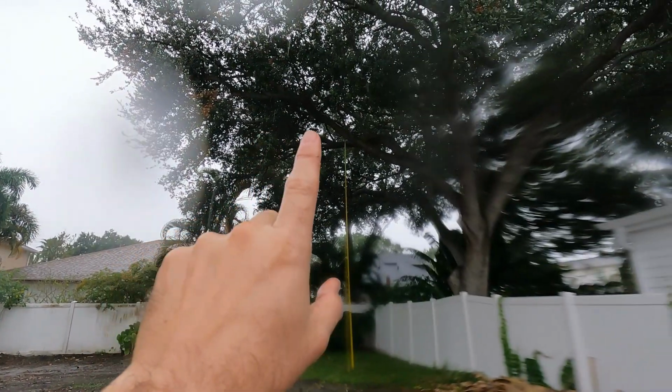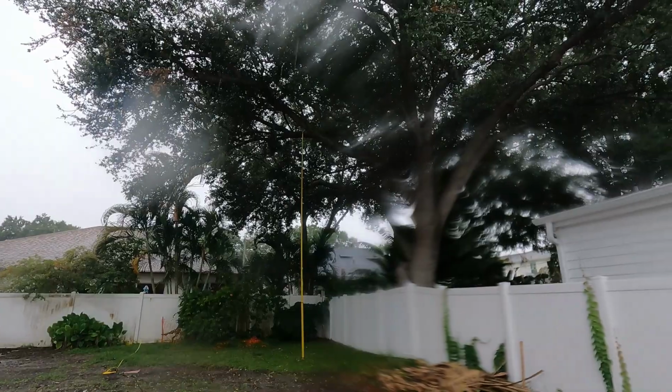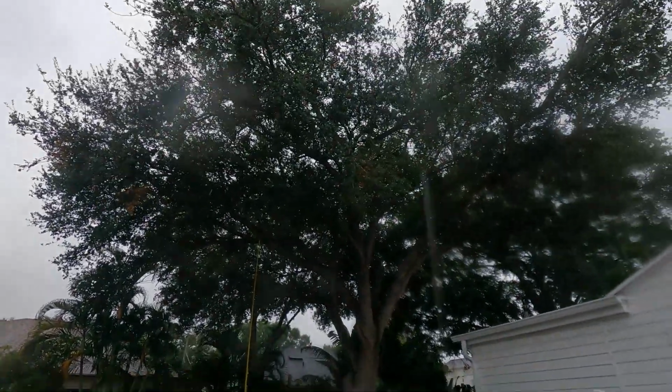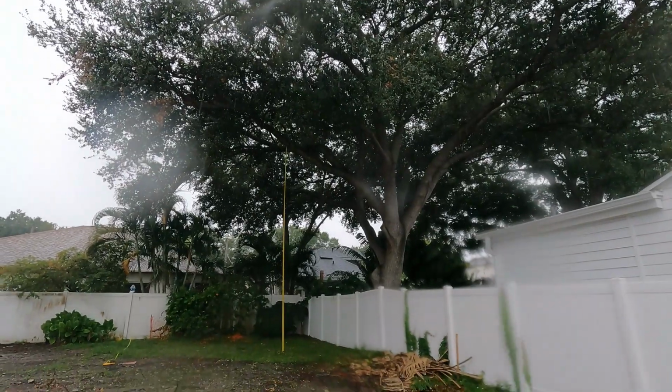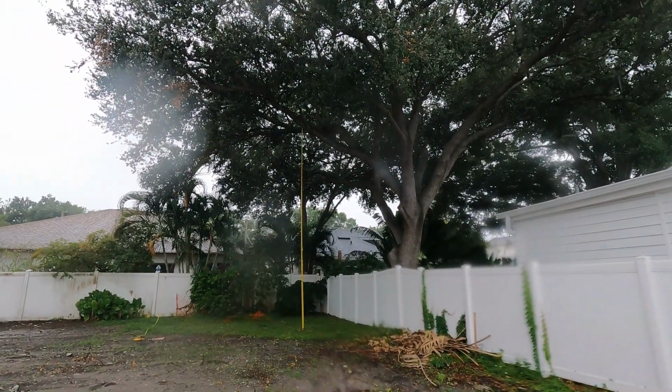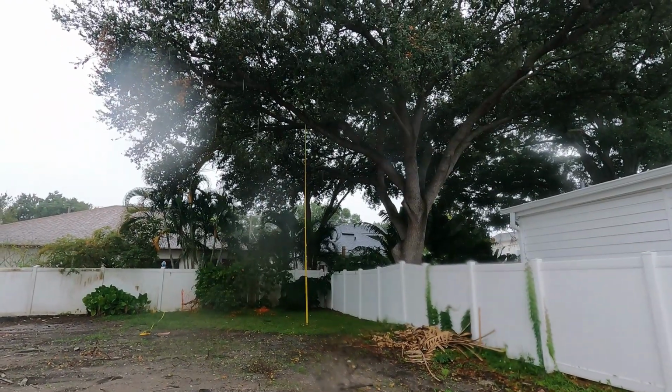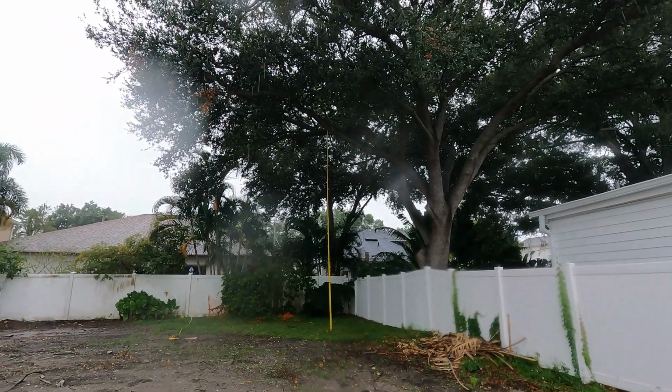So all we really need to do is remove one 6-inch limb, and although this looks really close and it's a huge canopy spread, removing one limb, we can build a house here. So survey pole is a great tool. Definitely recommend you guys getting one so you don't have to guess at your pruning specifications.